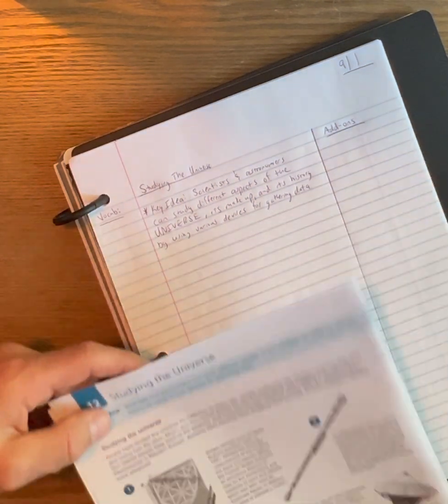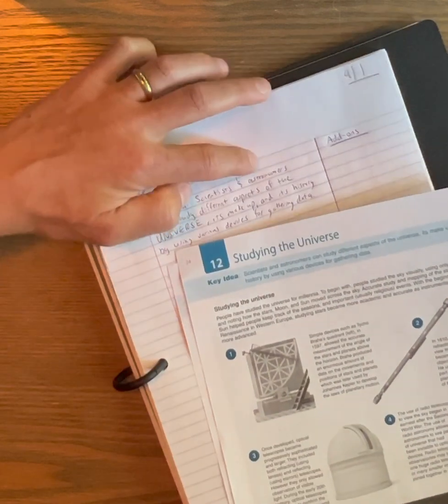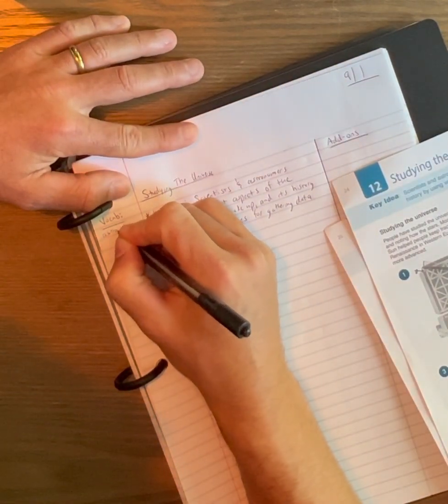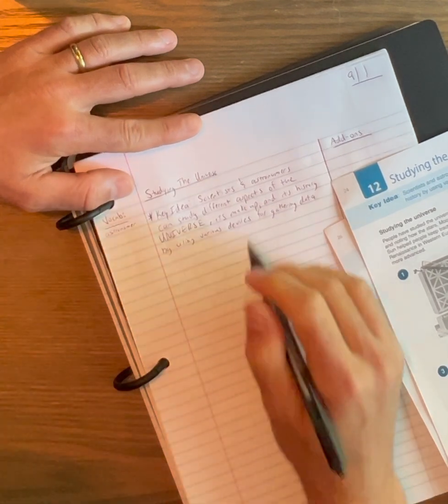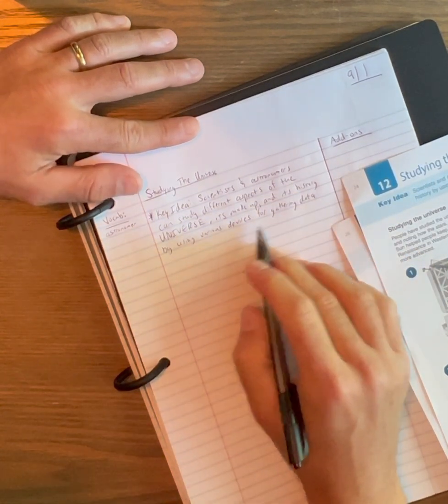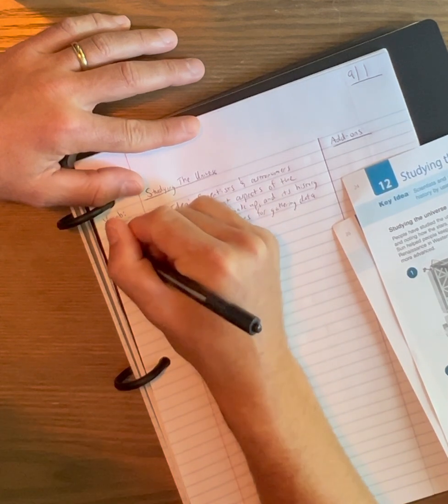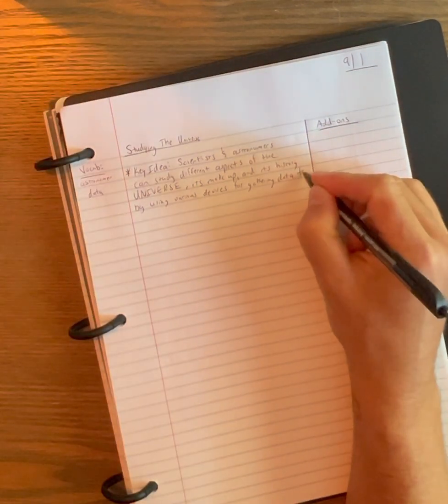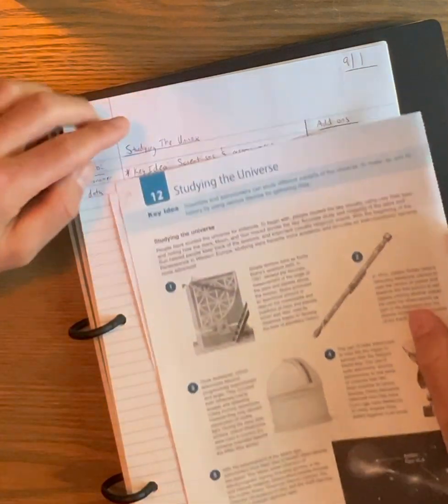All right, are there any words I don't know in there? Well, if you don't know what scientist or astronomer means, you could add it over here. Astronomer, I'm going to look that up later. Makeup, history, gathering data. I don't know what data is, so I'm going to write that here too. Okay, so that is our key idea. Boom.